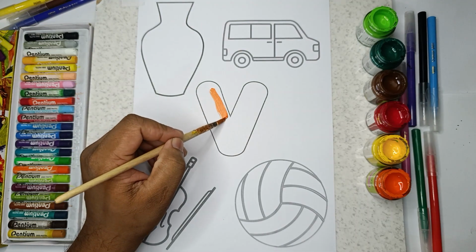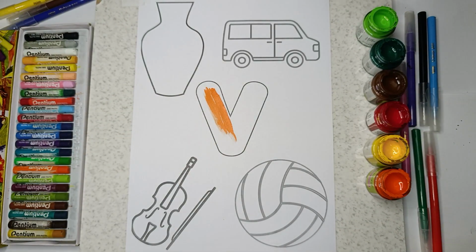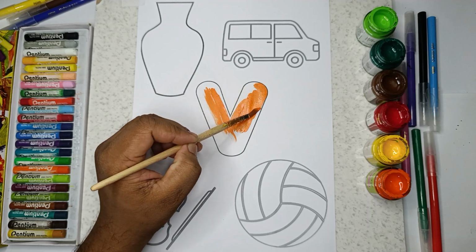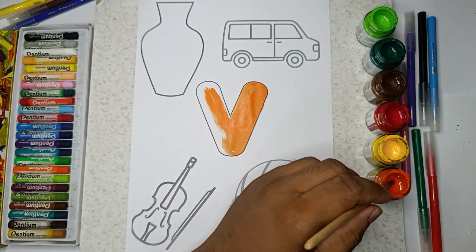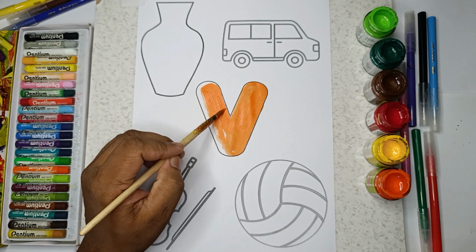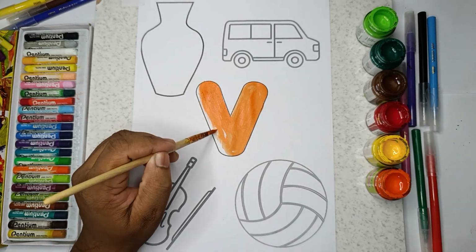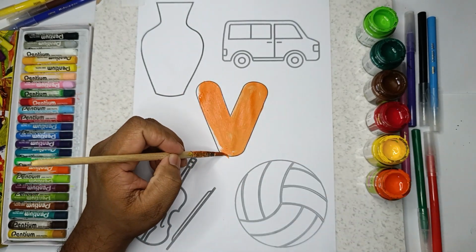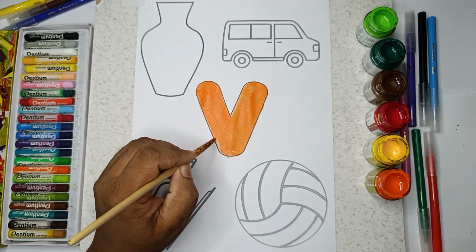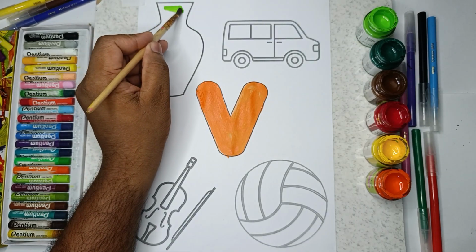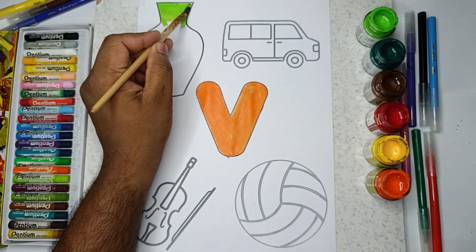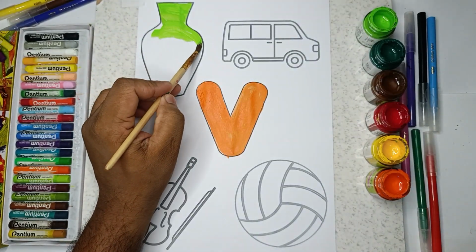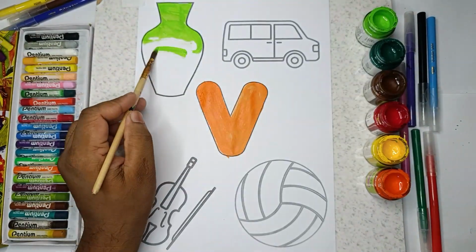Hi kids. Today let's practice the English alphabet. Letter V. A, B, C, jump up high. D, E, F, reach the sky. G, H, I, spin around. J, K, L, stomp the ground. M, N, O, wiggle your toes. P, Q, R, touch your nose. S, T, U, V for vase. V for vase. W, X, Y, and Z, now let's freeze.